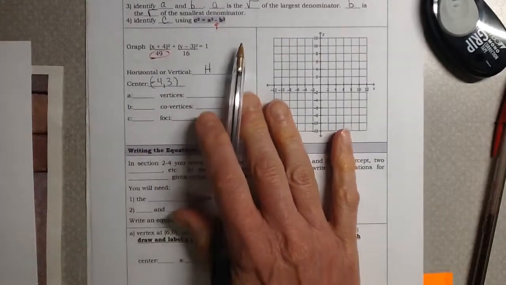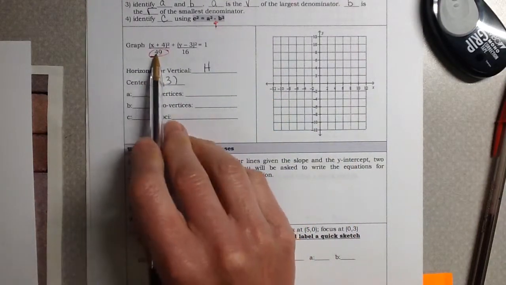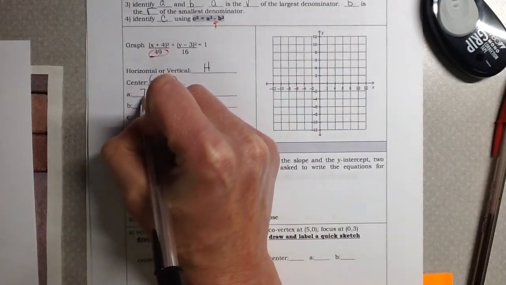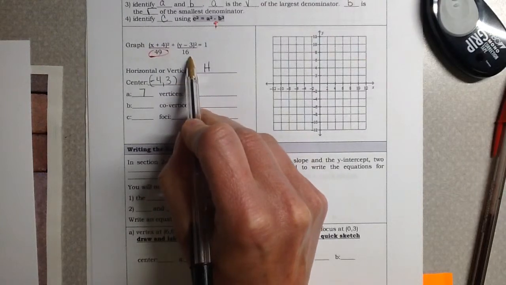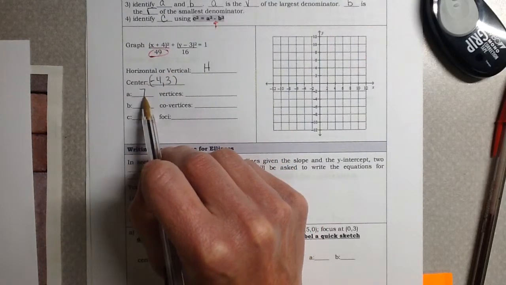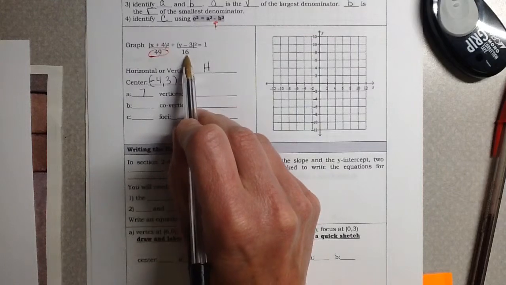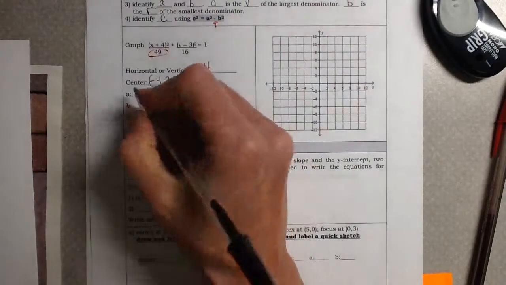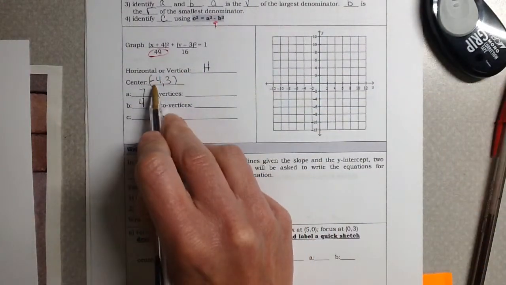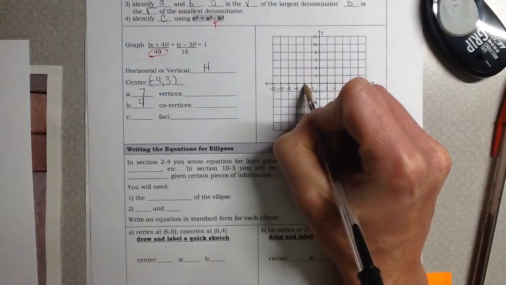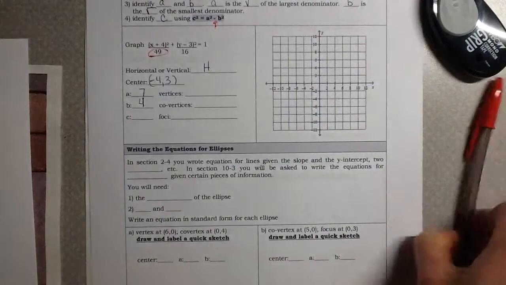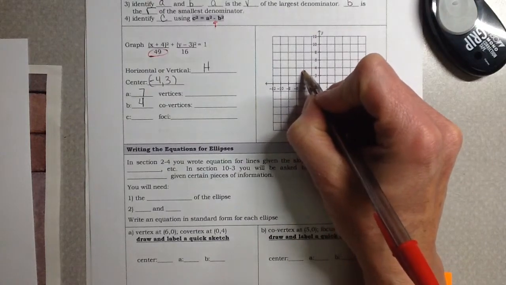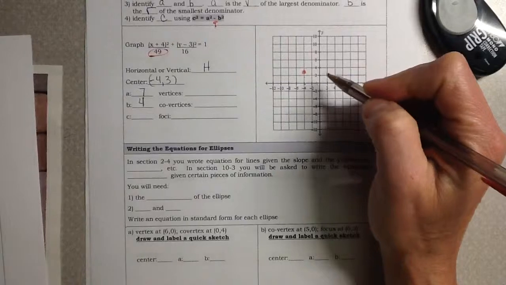All right, so we know that A squared is the largest number, so that means we take the square root of the largest number. So A is going to be 7. And then we're going to find B, so the square root of 16 would be 4. And before we go any further, let's just go ahead and graph the center at -4, 3. Let me use red so it comes out a little better here. Okay, you have a scale of 2, so be careful with that.